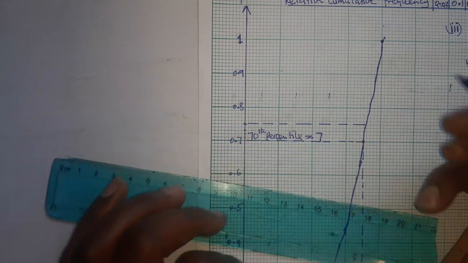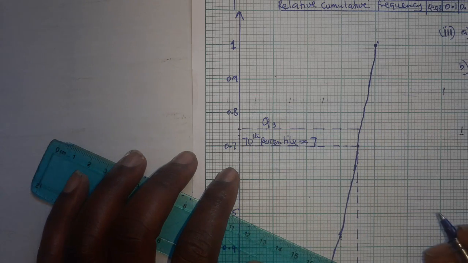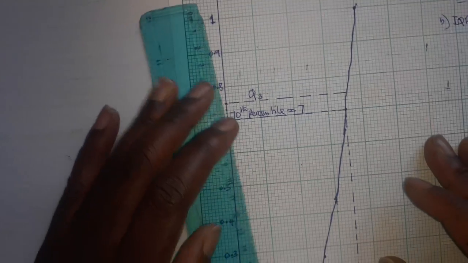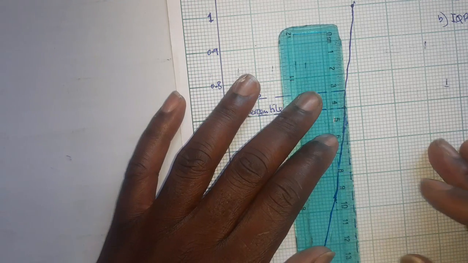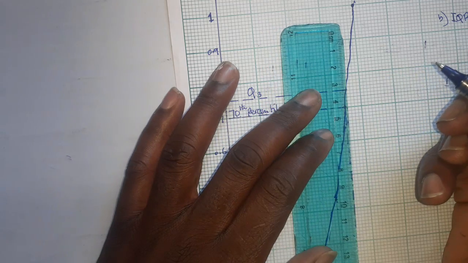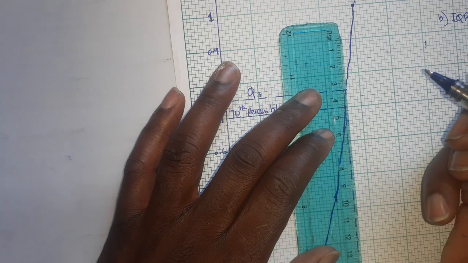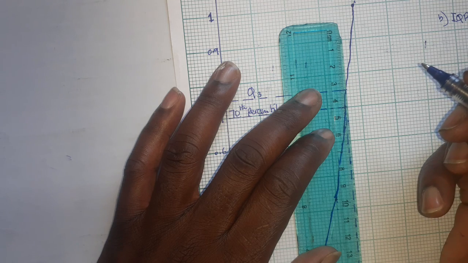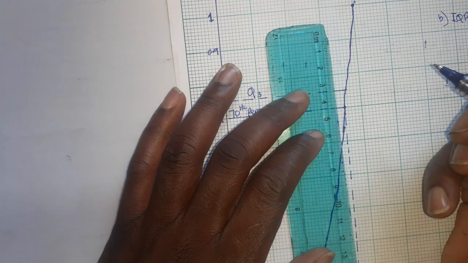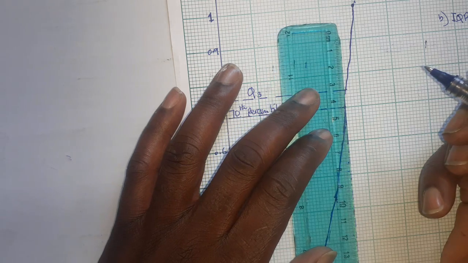Until we get this point. So this is our upper limit, which is Q3. Then again, I have to come down with this line where it's touching the curve. I am going to come down here.